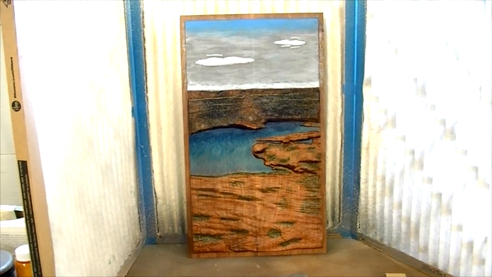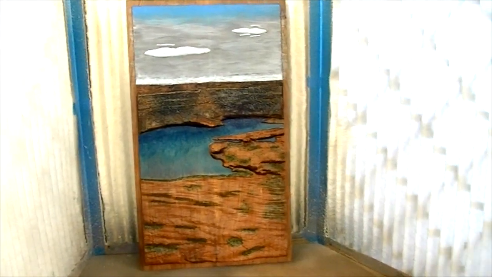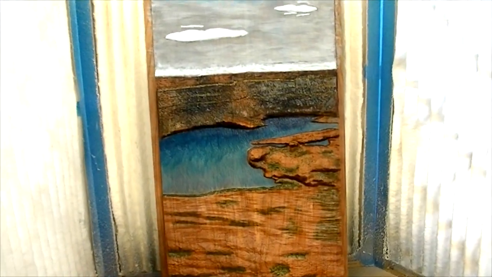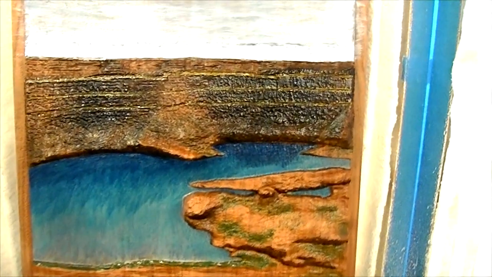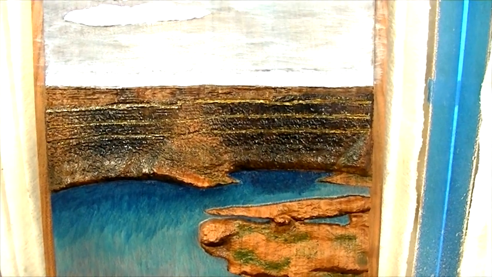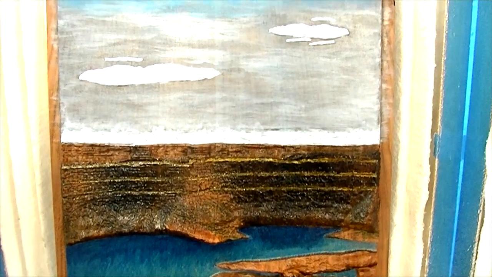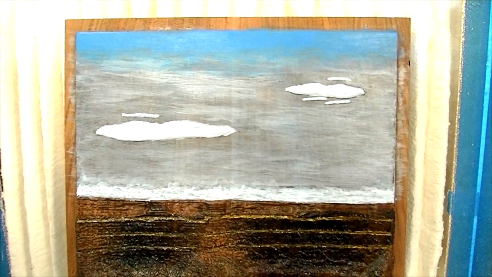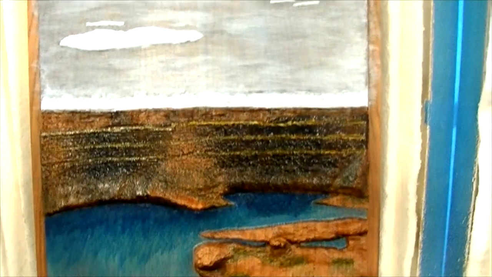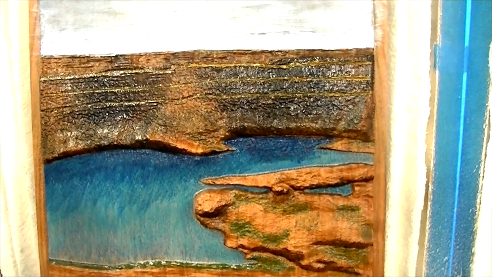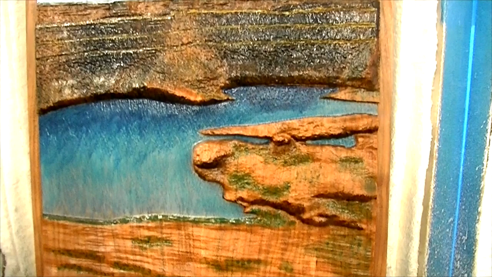Well, I got a little carried away with the glazing, and I really wanted to bring things out, so this is the finished piece, and you can see how the sky meets the land and the various layers of the basalt. You can also see well on here the rabbeted edge that's going to fit into the frame.